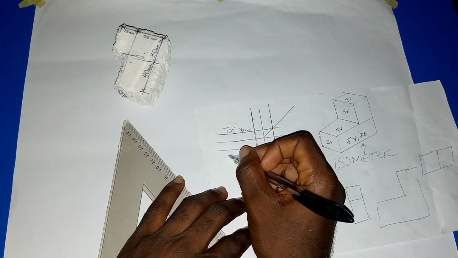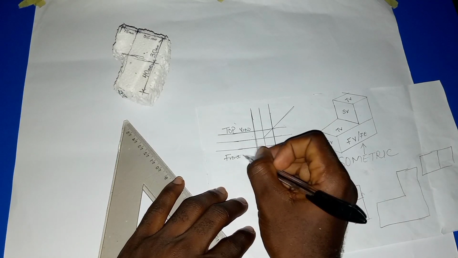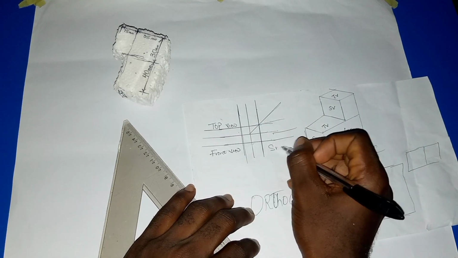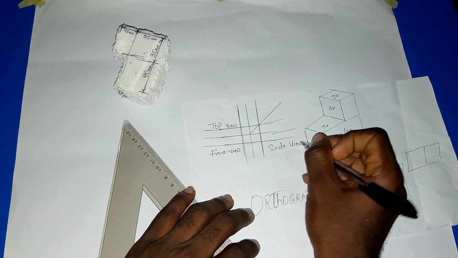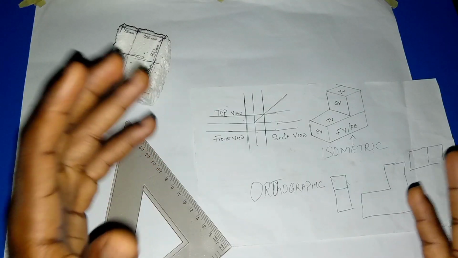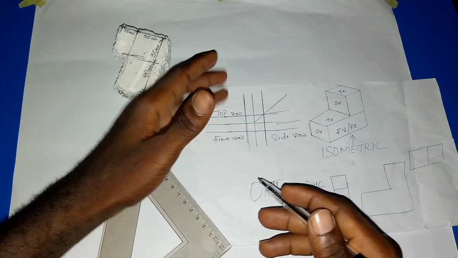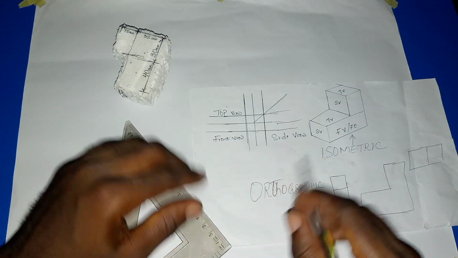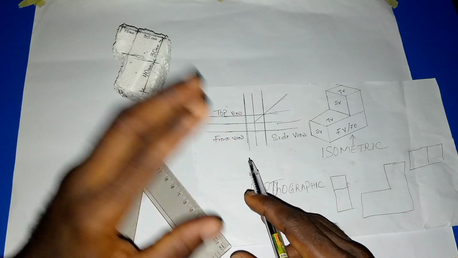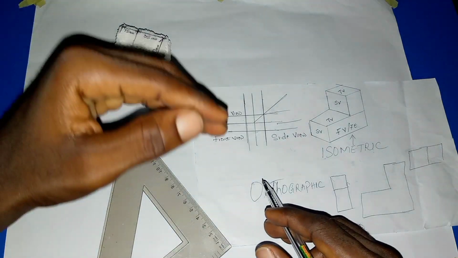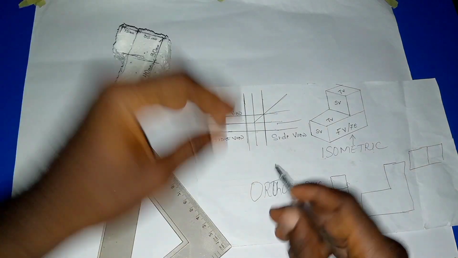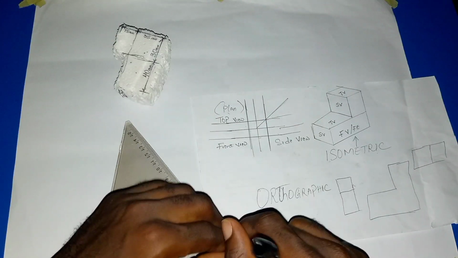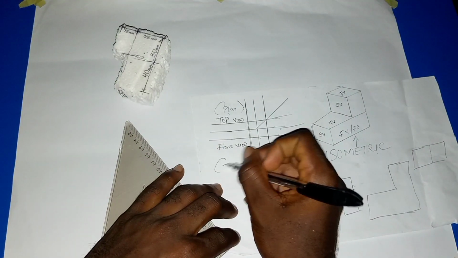This point is our front view, and this other point represents the side view. In a projection where the top view or the plan is at the top, such a projection is known as a third angle projection.